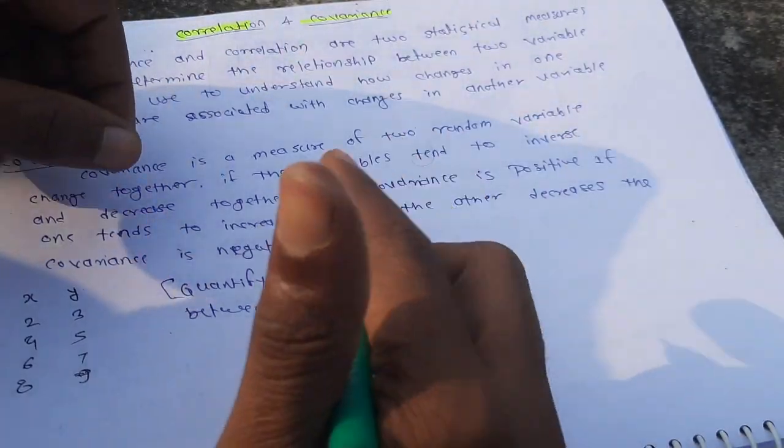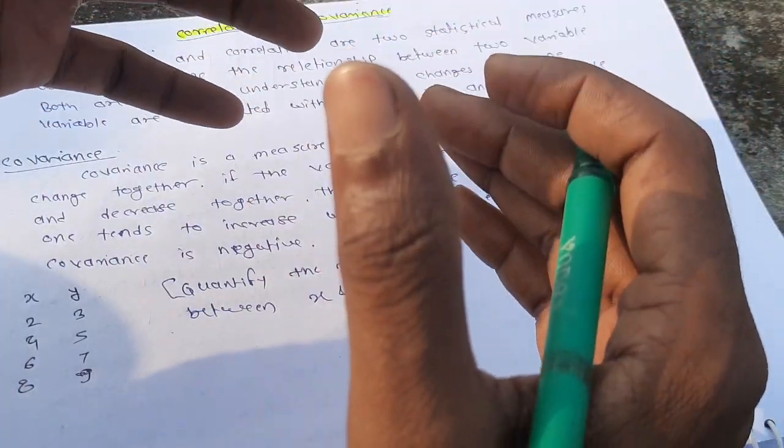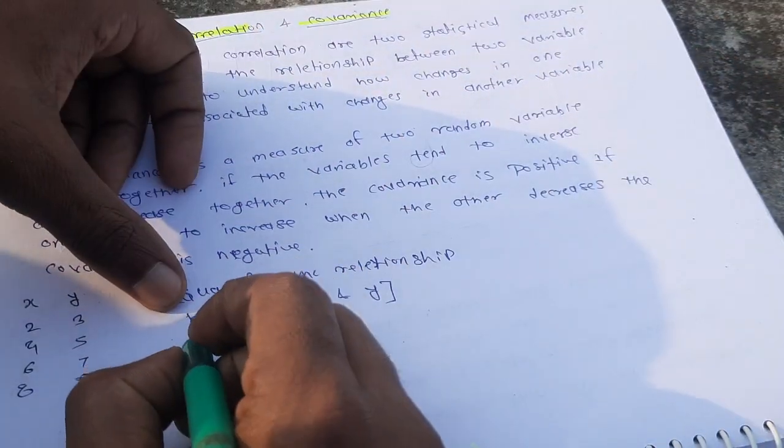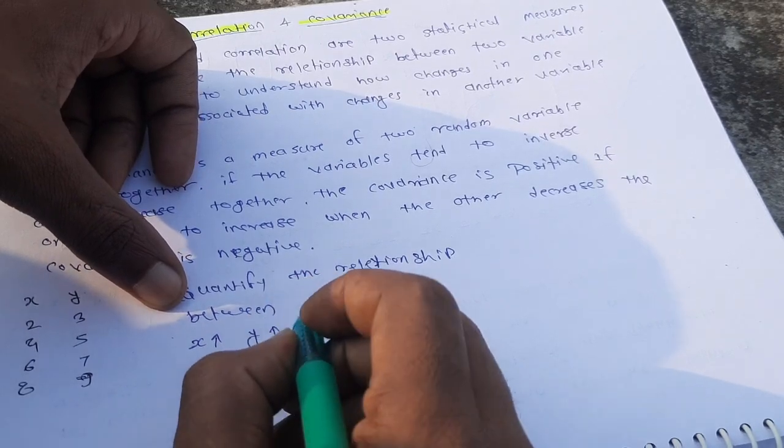This is the covariance. There are four cases for correlation and covariance. In the first, if the x axis increases, the y axis also increases.